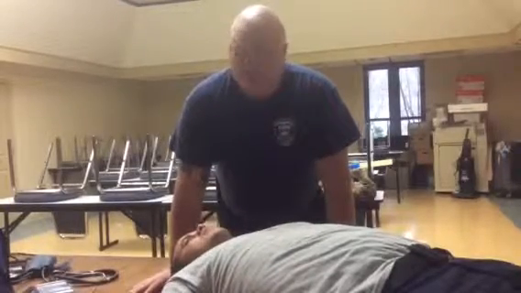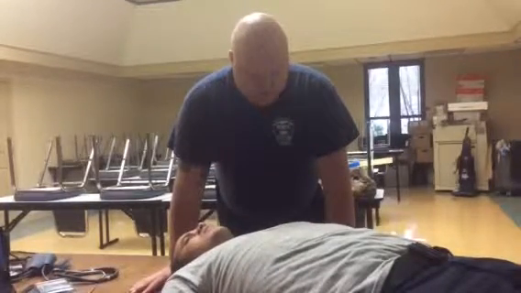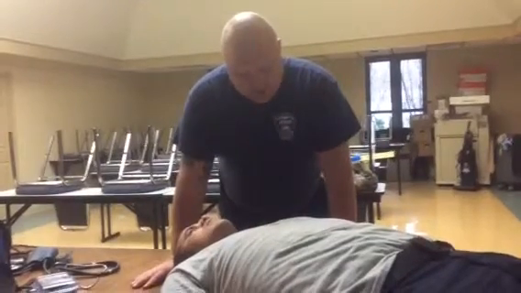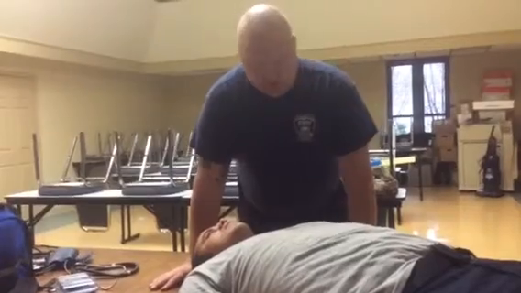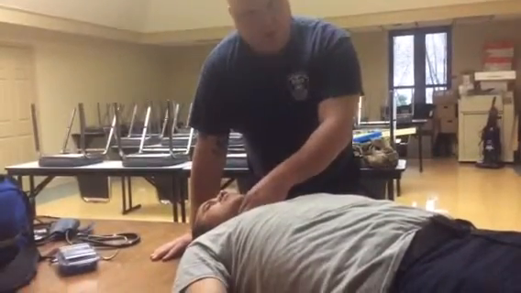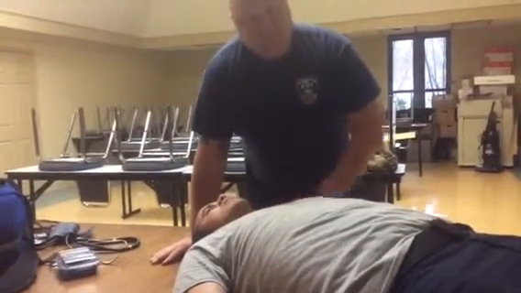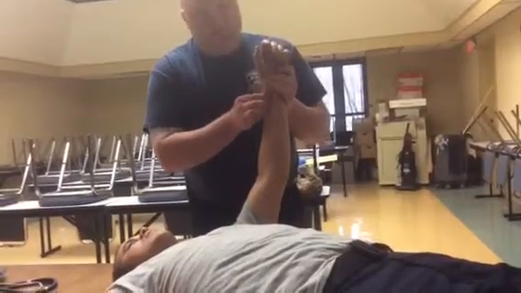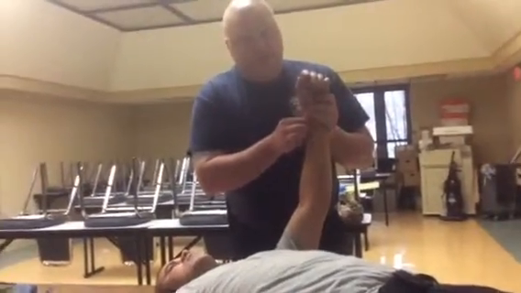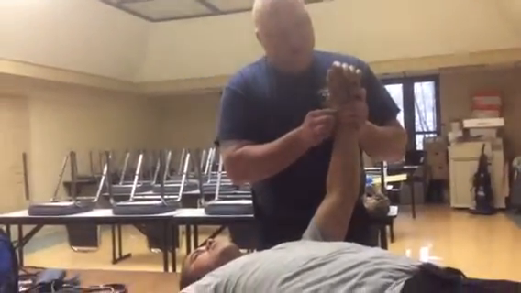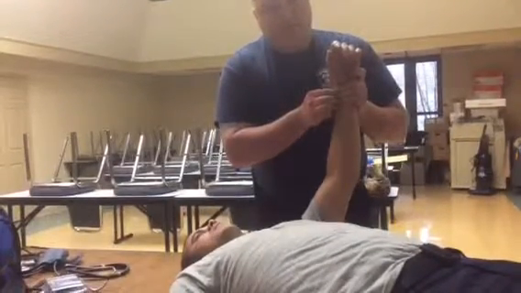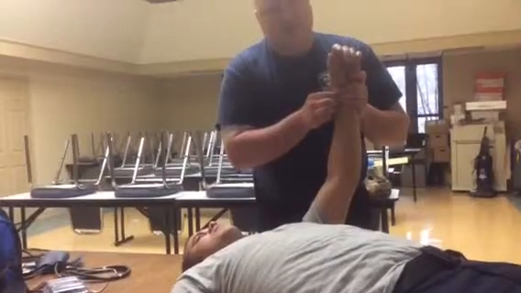Another point to check on the circulation: if they're not breathing and they're unresponsive, you're going to check a carotid pulse. If they are breathing, then you're going to check a radial pulse, which is found right here on the wrist, in this little notch. You'll feel it. If you find the radial pulse, that means their systolic blood pressure is at least 90.